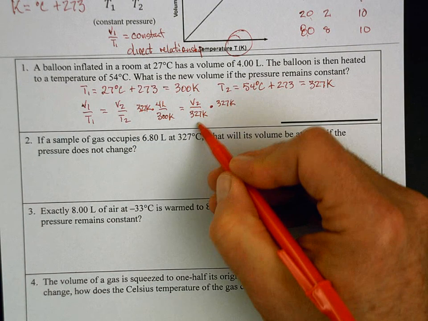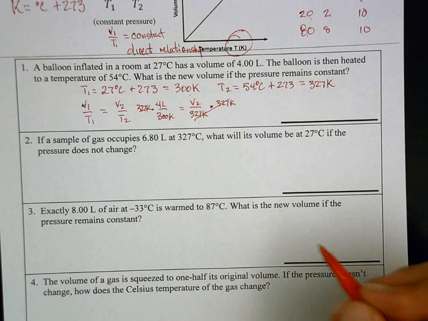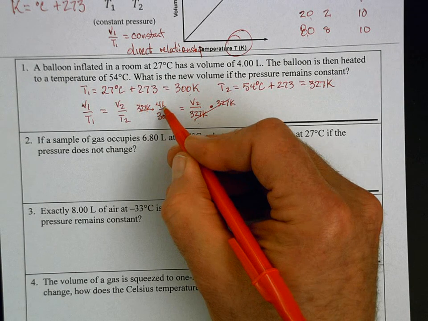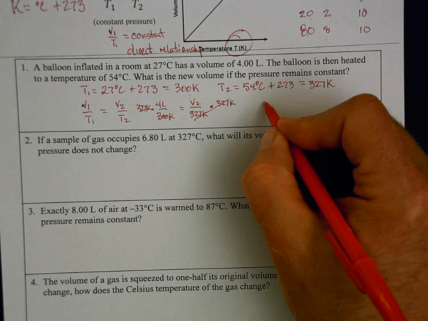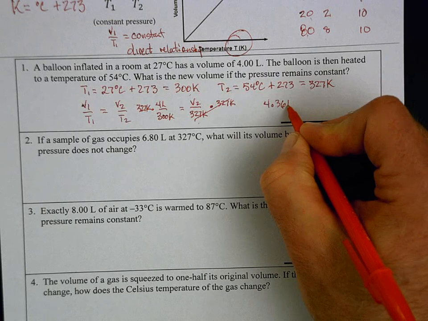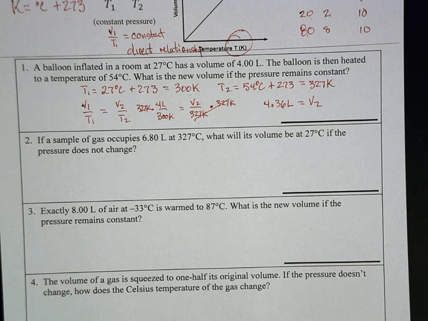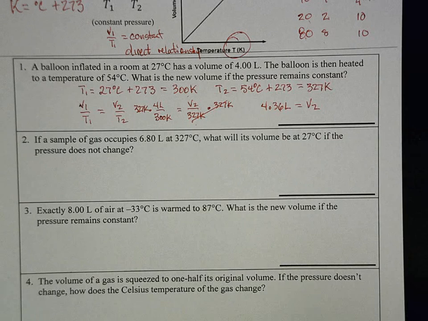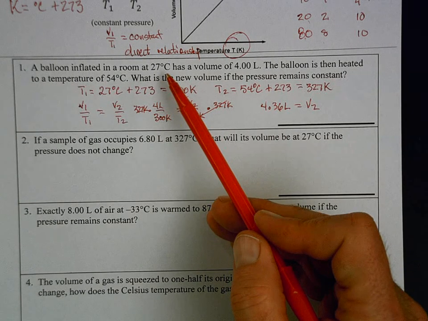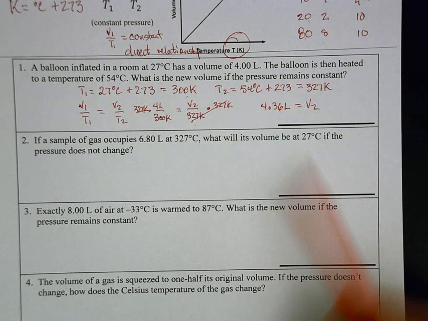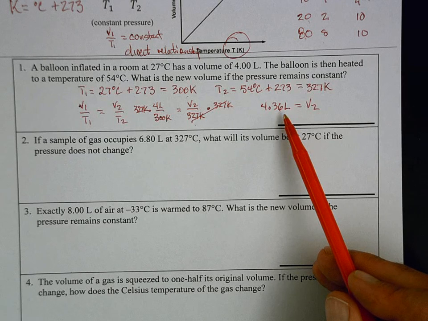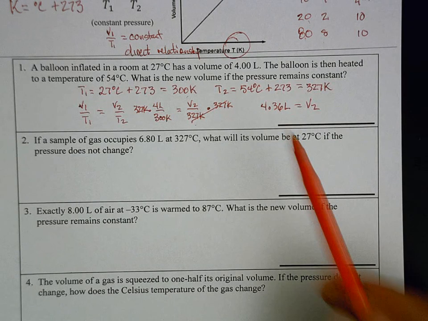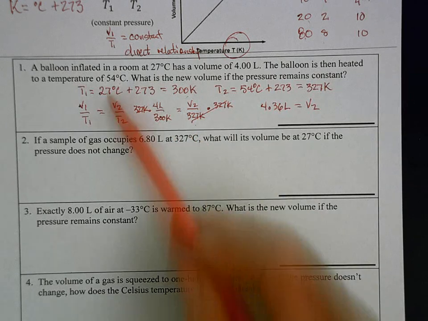So over here, it's 327 divided by 327. They'll cancel. And over here, we have 327 times 4 divided by 300. And we end up with our new volume is 4.36 liters. So please note, even though I, quote, doubled the temperature, I did not double my volume. Now you might think to yourself, well, wait a minute, isn't that what the rule should say? But again, only when we're in Kelvin. So doubling it in Celsius doesn't do you any good.